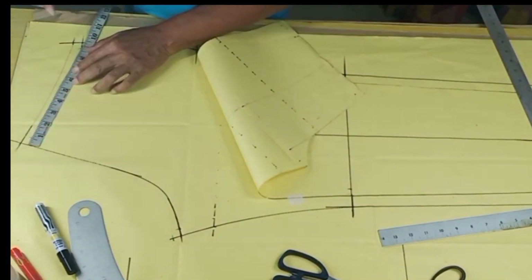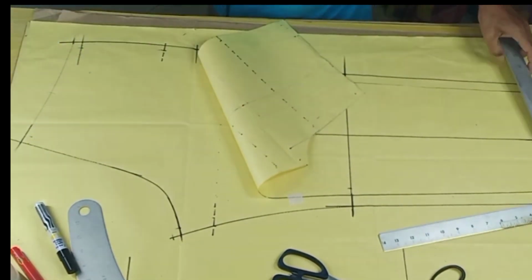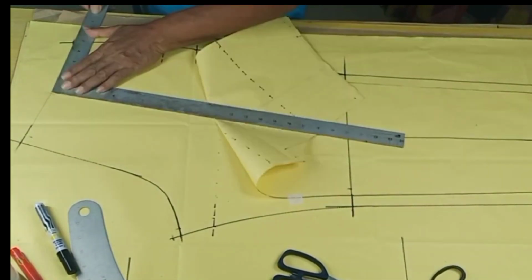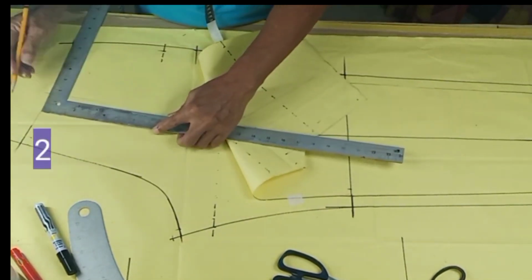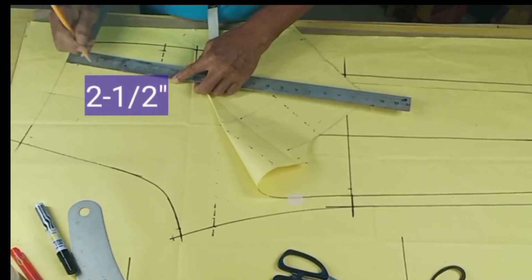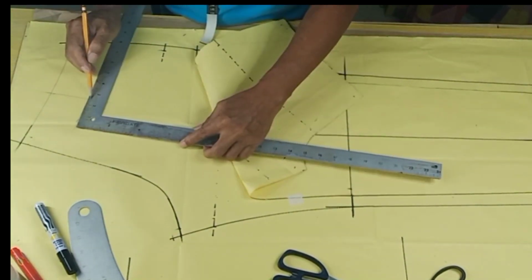Measure from here and mark the center on it. Square it down. Measure 0.5 inches pocket distance from the waistline. Draw now the pocket. Center it from the dart line.